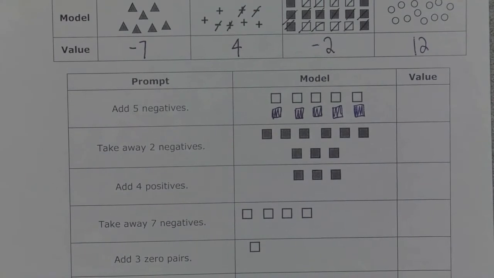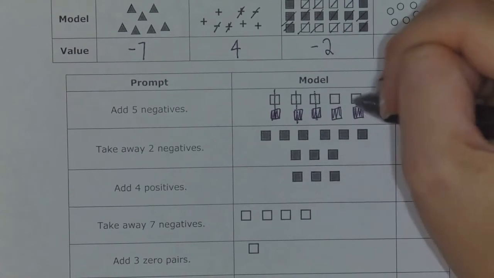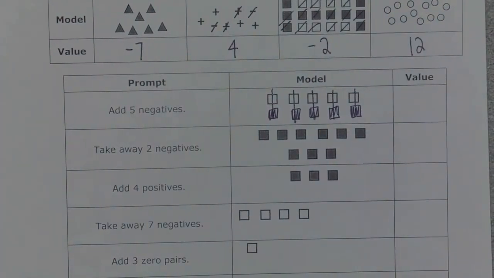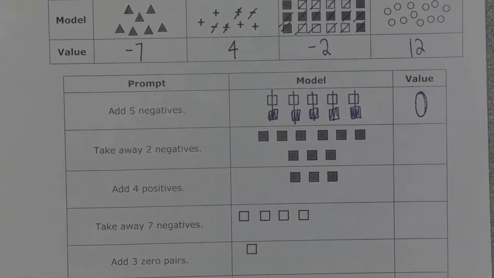And after I've done the prompt, I'm going to see, are there any zero pairs that I can make? So there's a zero pair. So sure enough, I had 5 sets of zero pairs to make. I crossed out every single tile, so this has a value of 0.